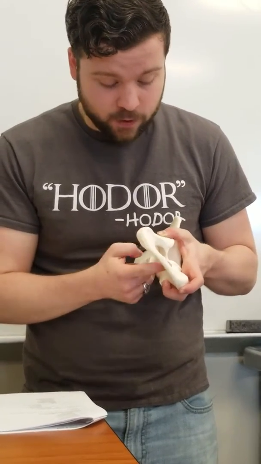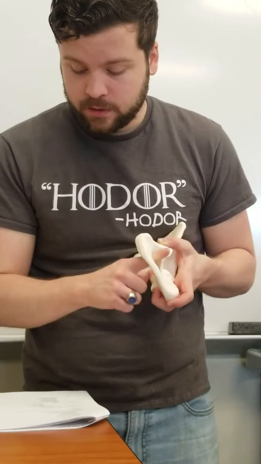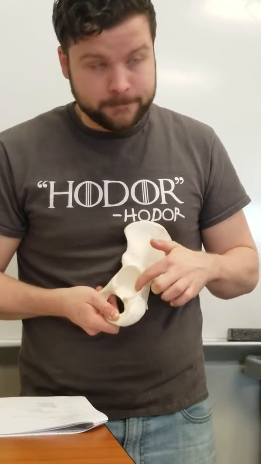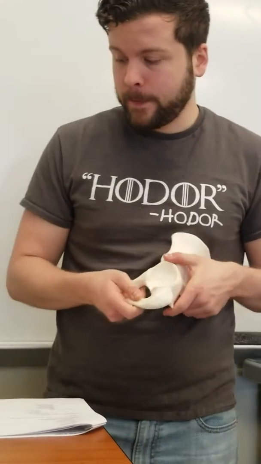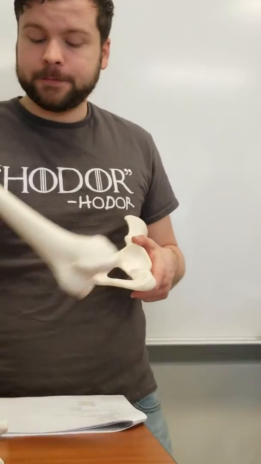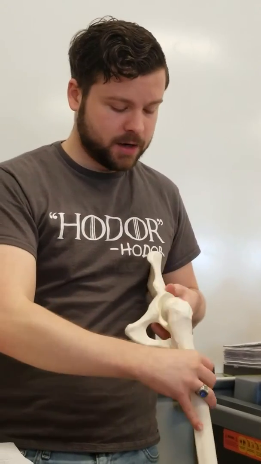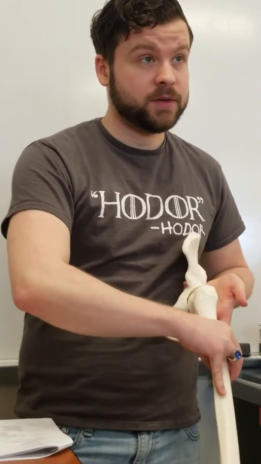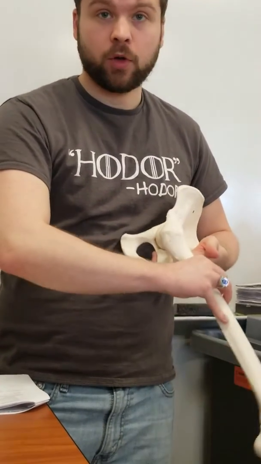And then you're going to have your obturator foramen, and then your acetabulum. This is your acetabulum, that's where the femoral head sits.